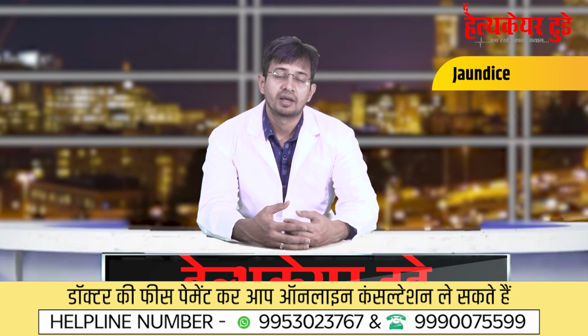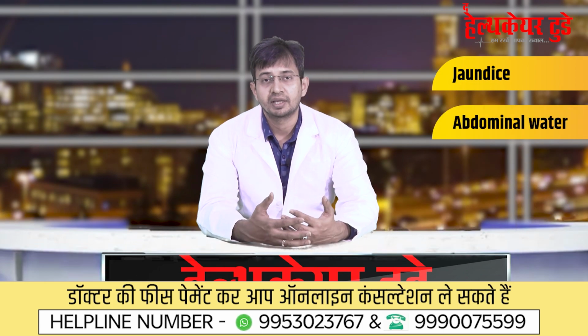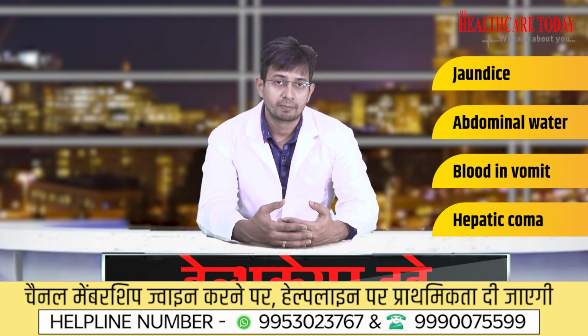Now coming to the later stage of fibrosis, that is the F4 stage, which we already know is cirrhosis or end stage liver disease. The patient may develop complications once almost 70 to 80% of the liver is damaged. The patient starts having decompensating events. Decompensating events means the patient may have jaundice, he may have ascites. Ascites means he may have abdominal water. Third, he may have blood in vomitus, or fourth, he may develop hepatic coma.